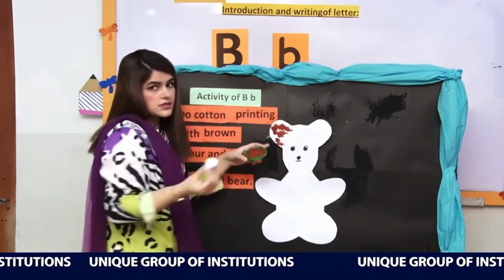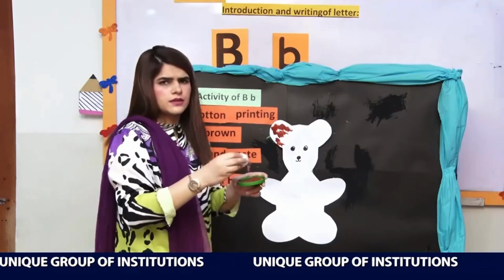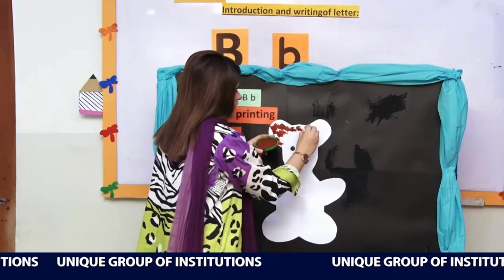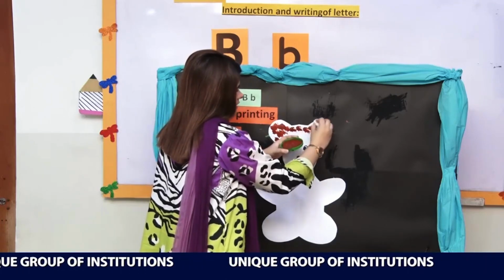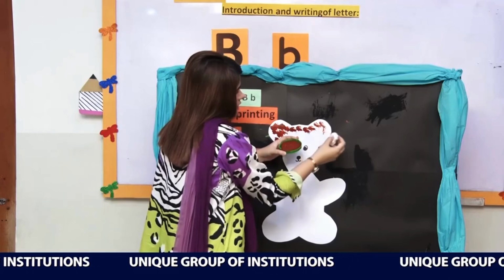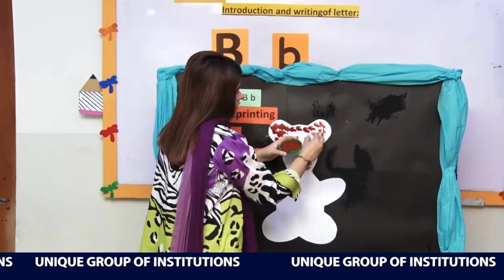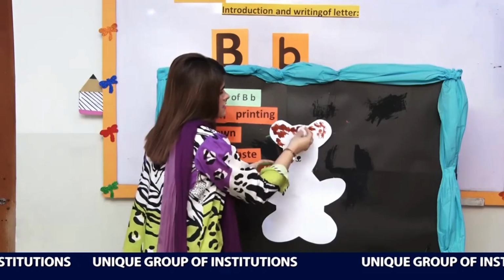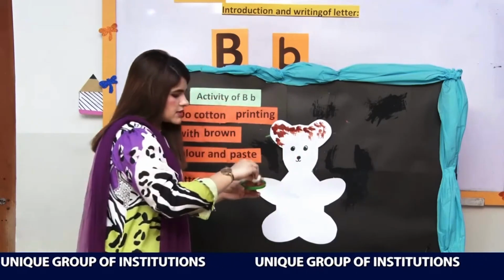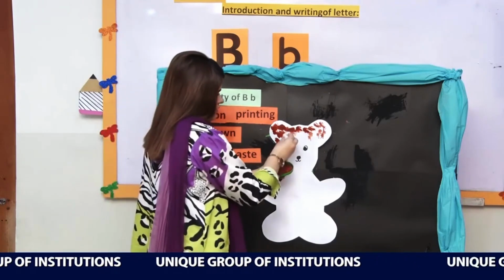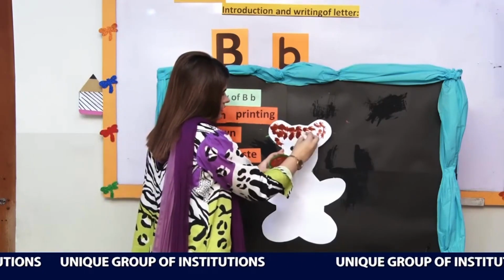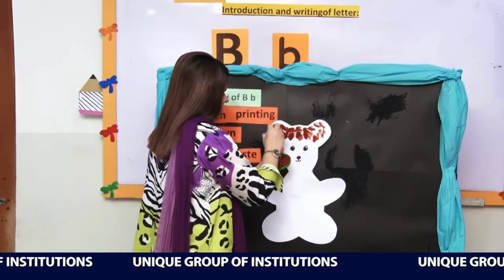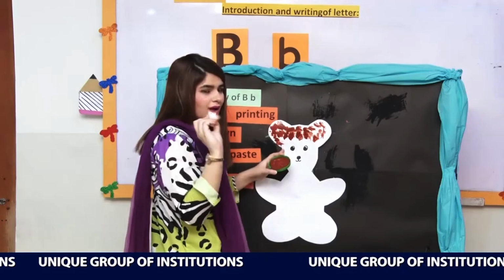Wow, this looks nice now because bear is mostly in the brown color, na? So we are doing the colors in bear. We are tapping the color on the skin of bear. I hope it will look nice after the completion of this. So I am going to dip this again, doing this part. This is a cute bear which is going to be in the brown color.